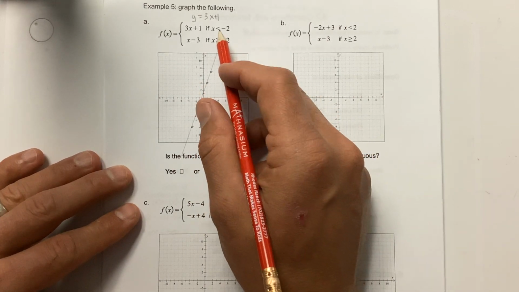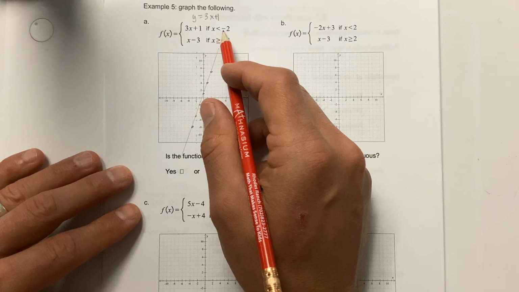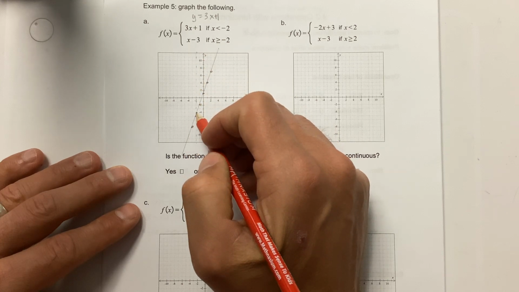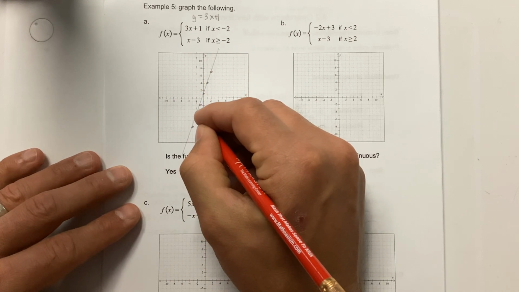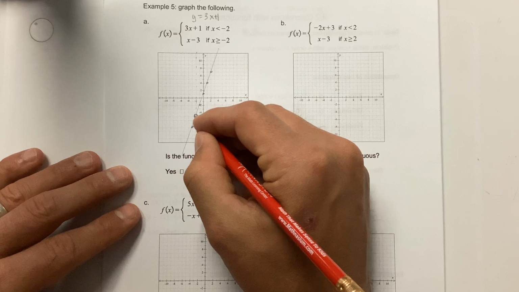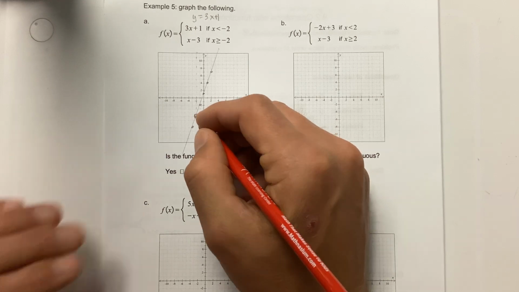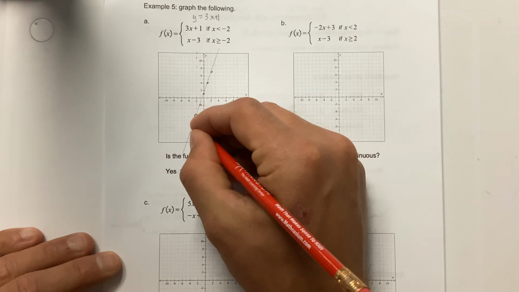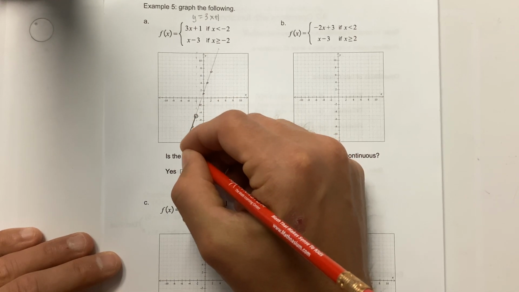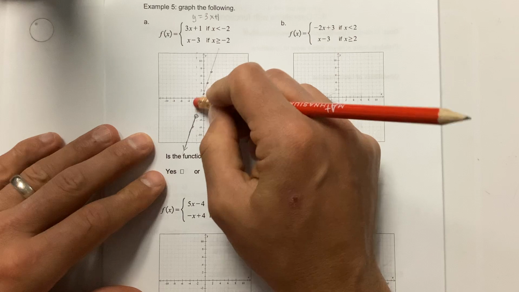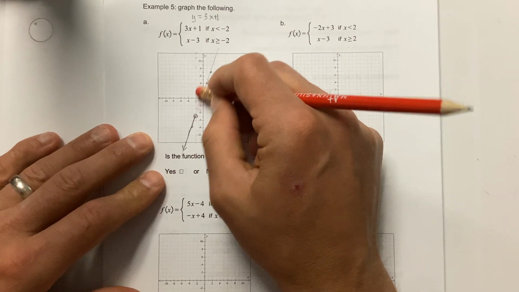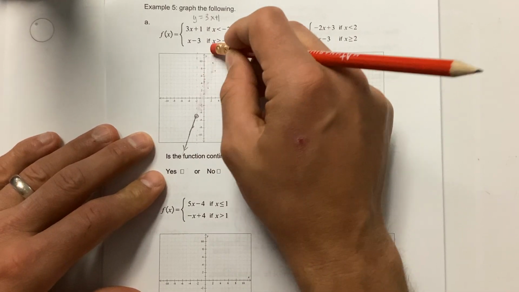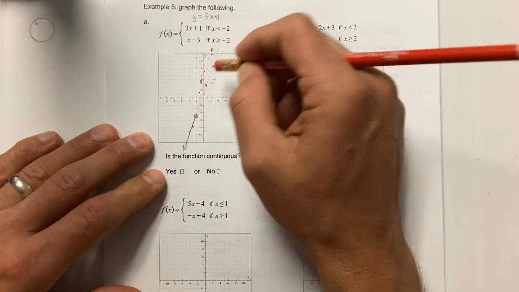So we're going to graph just the part that is less than -2. So here's -2. I'm going to put an open circle right here. And the graph is just this section down here. And I'm going to erase this part because it's not within the domain.